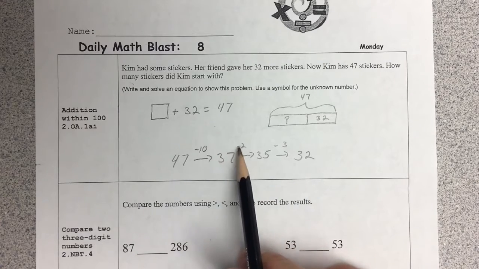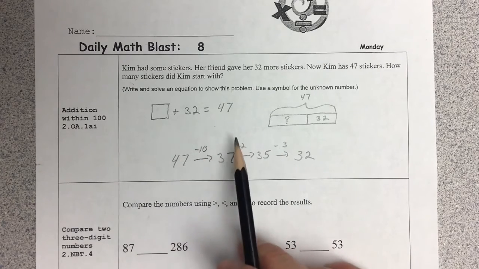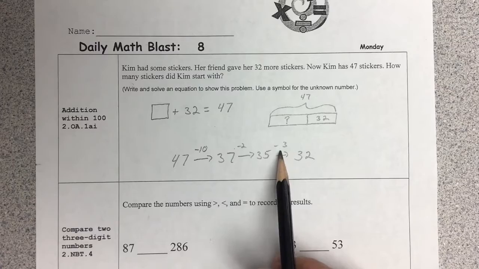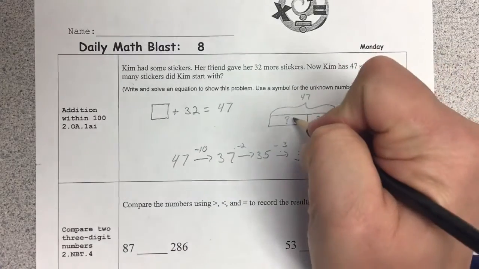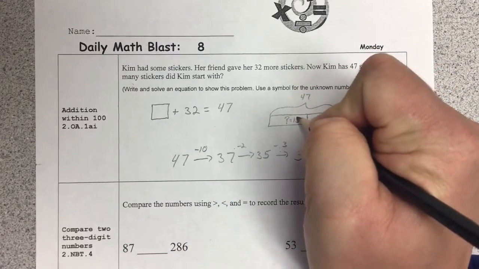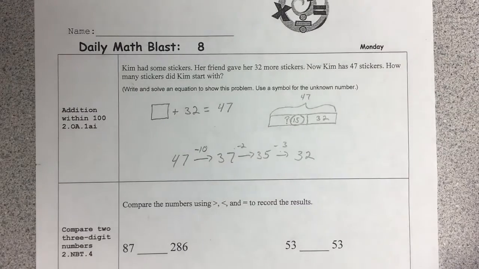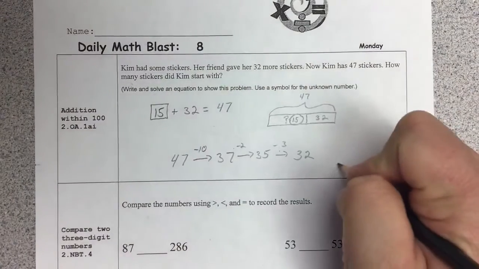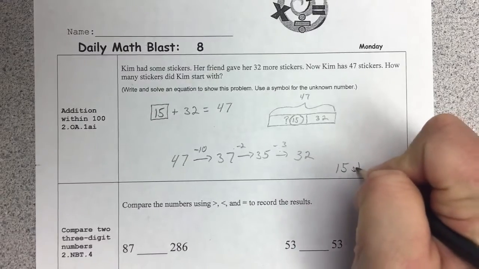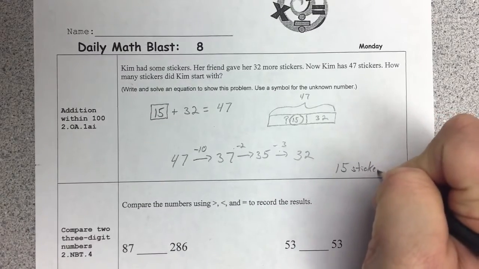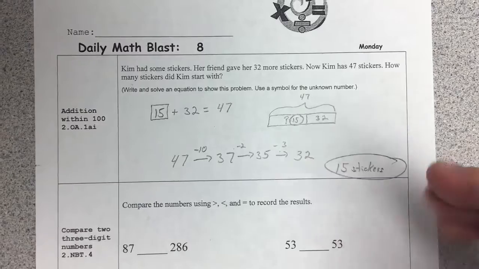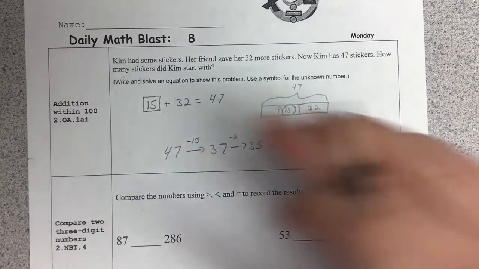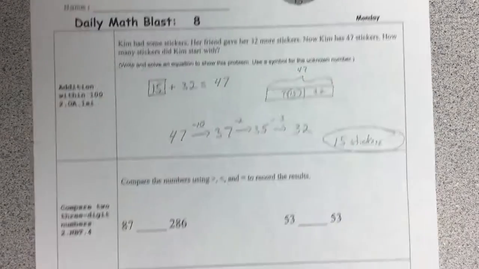So 10, 2, and 3. So 10 and 2 is 12, plus 3 is 15. So that tells me my mystery box right here was 15. 15 stickers. So that's one way to find how many stickers Kim began with.